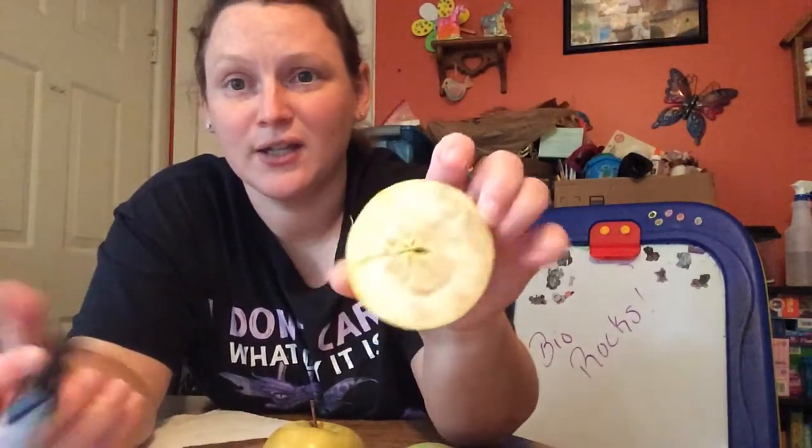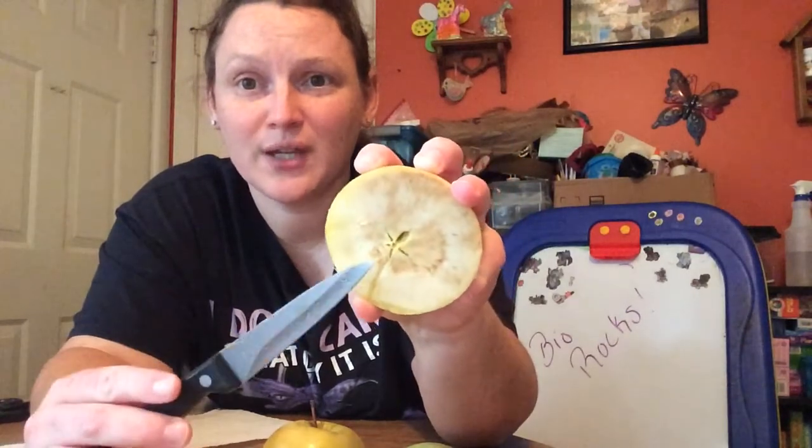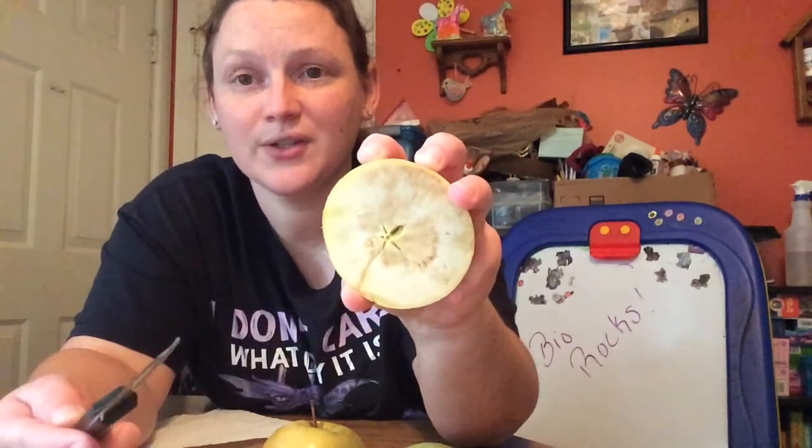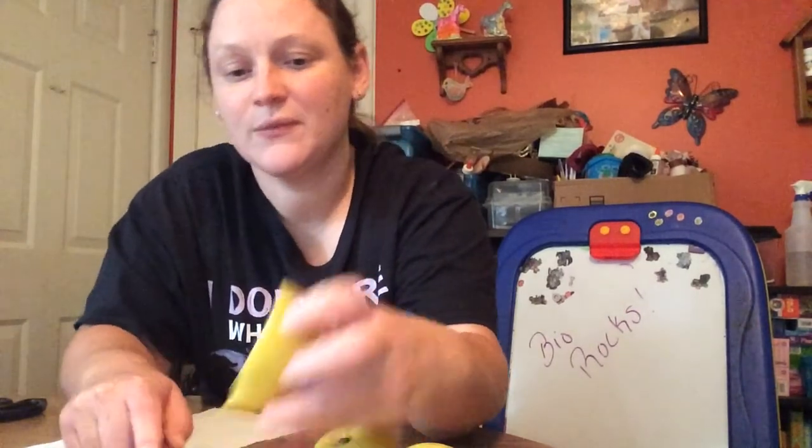Okay, and the embryo is growing inside of the seed, along with some nutrients that were packed up by the parent plant, to help that embryo in its development. So I'm going to cut another segment and see if we can see the stars a little better. So not so much, but here's another seed.